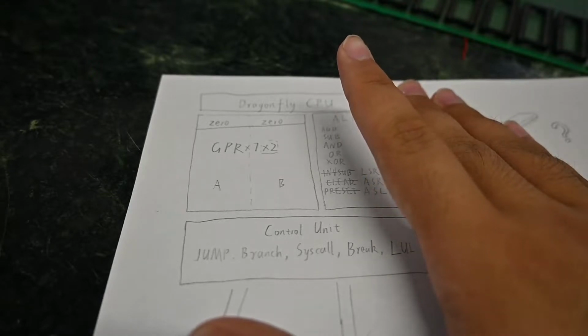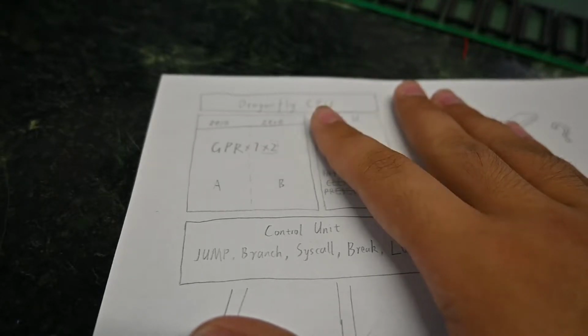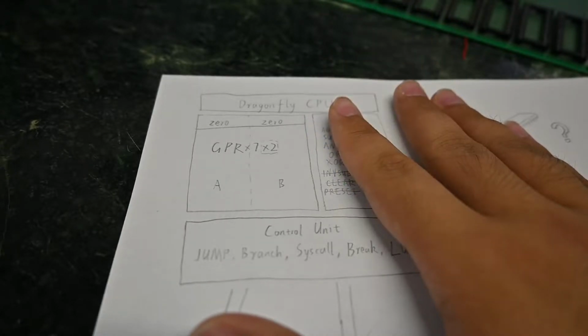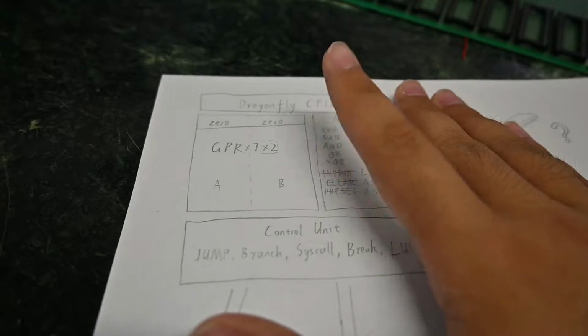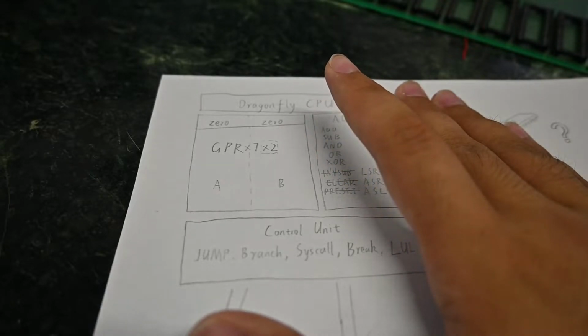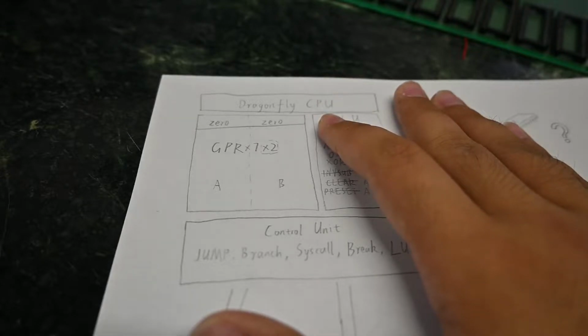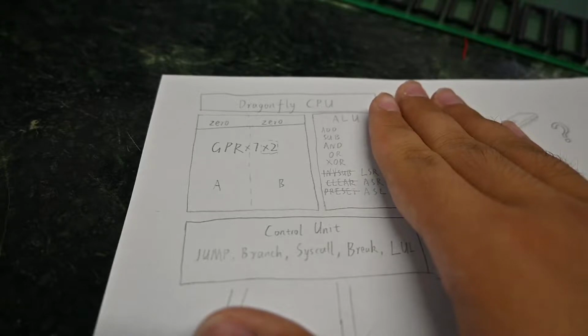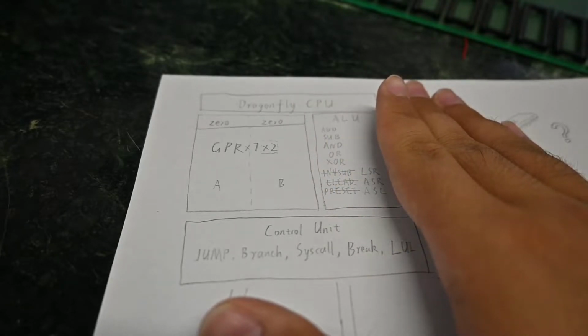That has a lot of uses, but I'm afraid that the resistors might not pull down the bus fast enough, so it will be a frequency or clock rate bottleneck.